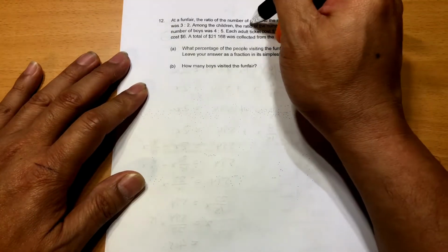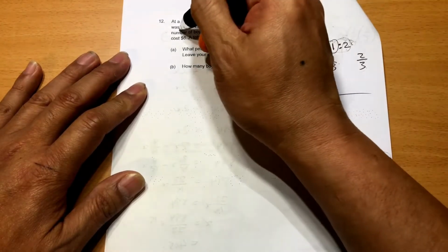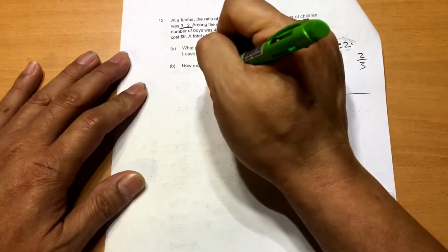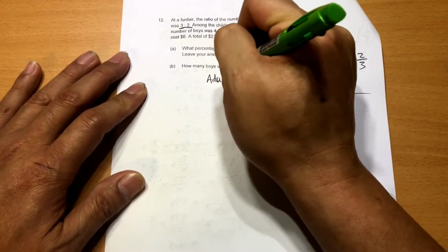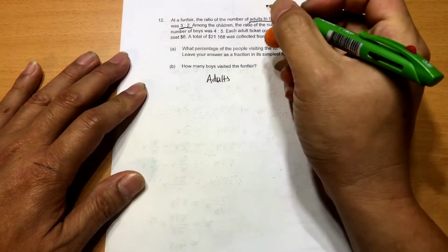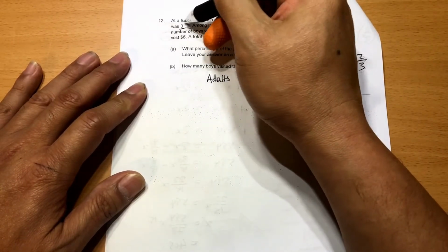The ratio of adults to children is 3:2. So adults, we've got 3 plus 2 is 5.